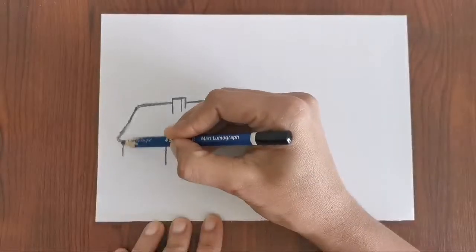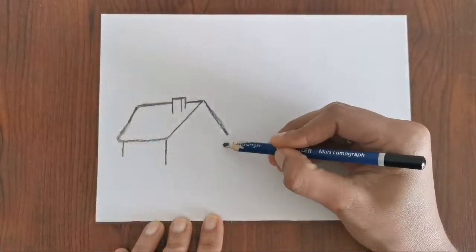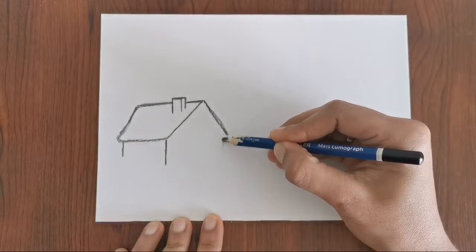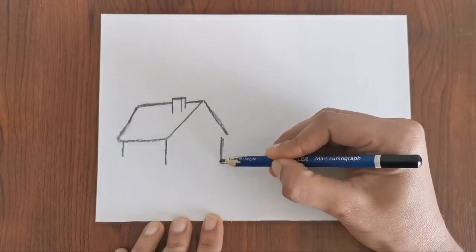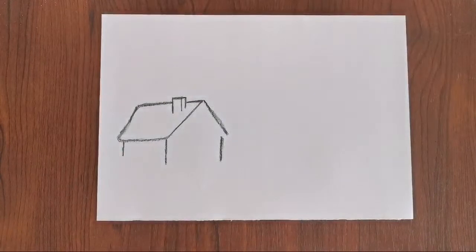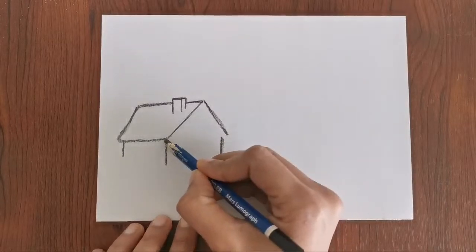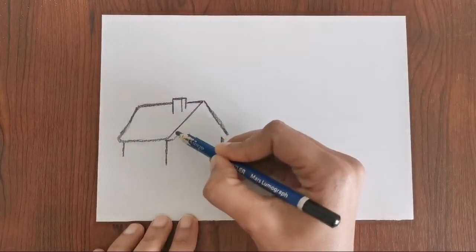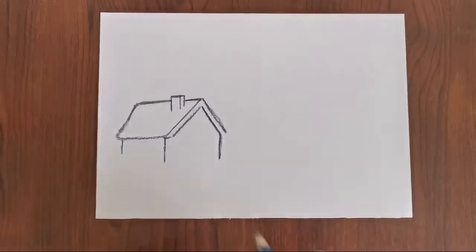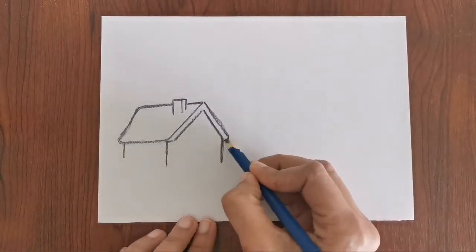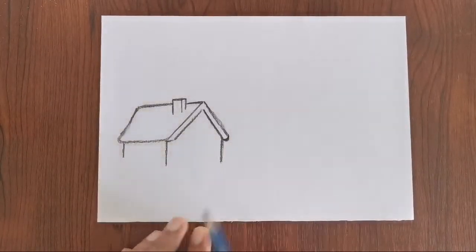Alright, another small one here and another one from here. Okay, 3 more lines for completing the walls of our home. And now let's do some detailing, like from here again I'm adding another line, and from this part I'm just connecting with another curvy line.